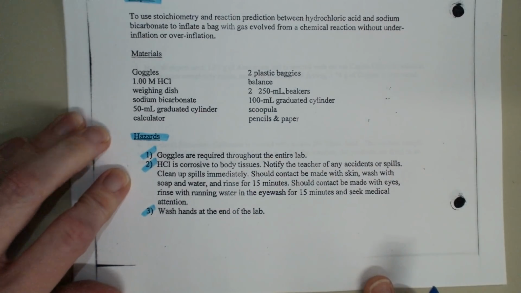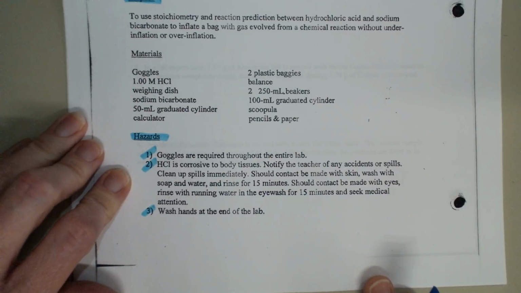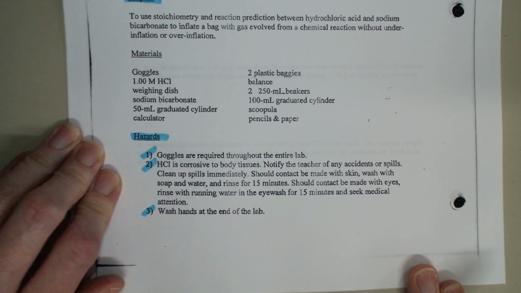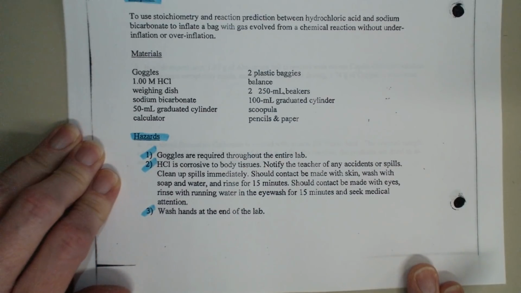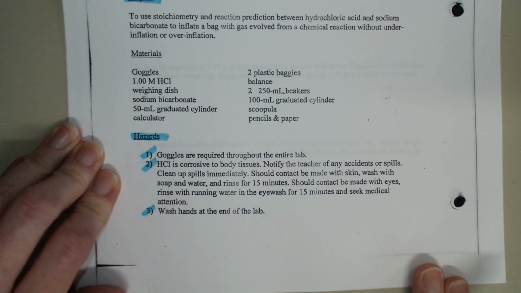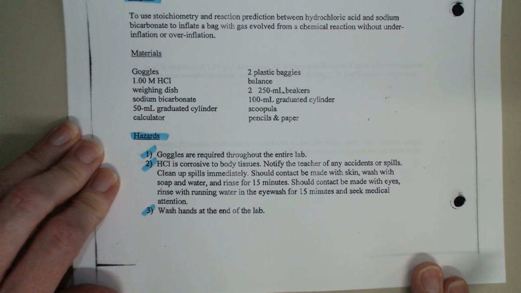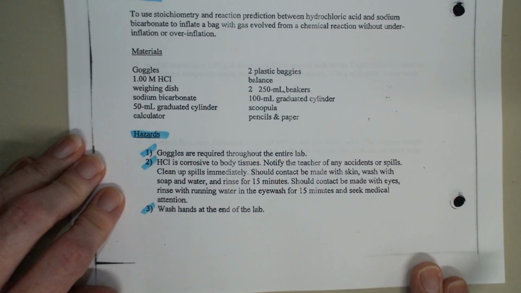So if you get any on you, and although 1 molar, it seems like, oh, 1 seems like a low number, it's not that bad. So if I get it on me, it won't be that bad. 1 molar is pretty strong acid. So if you get it on you, it will burn, it will hurt, and you'll have to wash it with copious amounts of water for 15 minutes. Should you get it in your eyes, you will have to stand in the eye wash and wash your eyes with copious amounts of water for 15 minutes while somebody goes to get the nurse and possibly call you an ambulance. Okay? Do not play around in the lab.